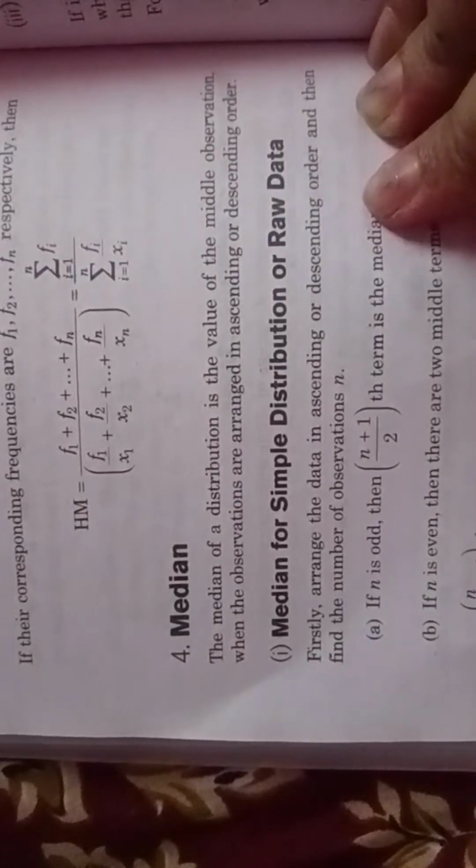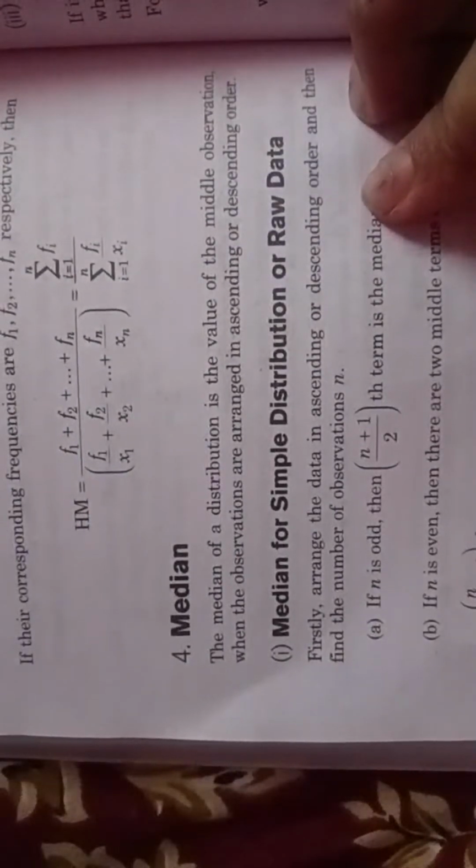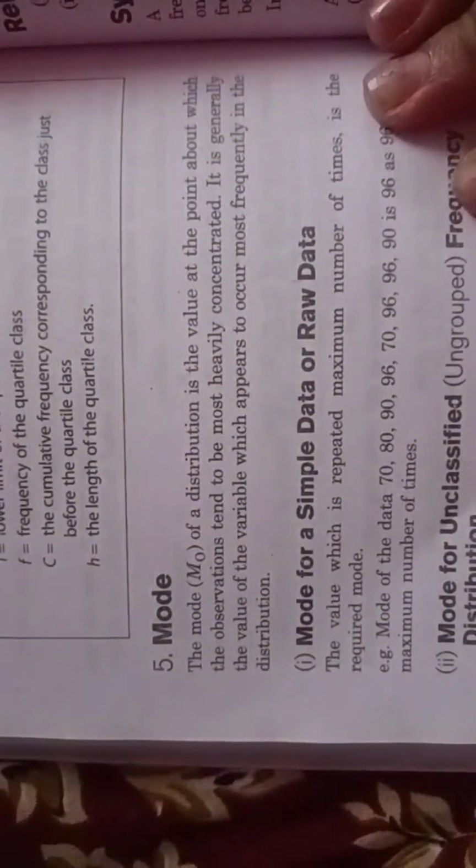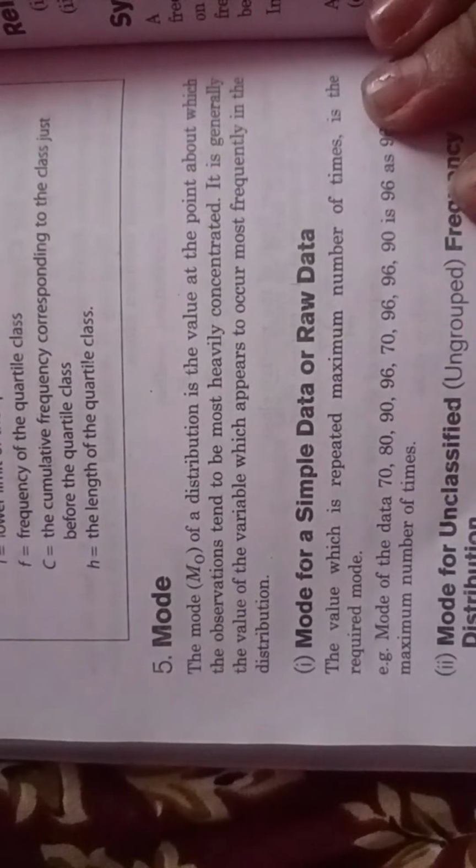Median. The median of a distribution is the value of the middle observation when the observations are arranged in ascending or descending order. Mode. The mode of a distribution is the value at the point about which the observations tend to be most heavily concentrated. It is generally the value of the variable which appears to occur most frequently in the distribution.